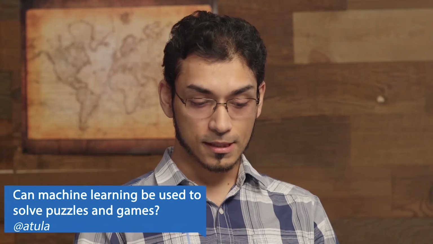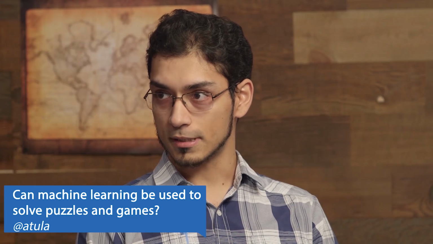Our first question is related to problem solving in puzzles and games. A student asks, we use problem solving methods such as constraint propagation and search for solving Sudoku puzzles, but these methods do not seem to have any learning in their behavior. So can machine learning be used to solve puzzles and games? Yes, Atula is the person asking the question, and the answer is yes, in multiple ways. There are two very different ways in which machine learning has been used in the past.